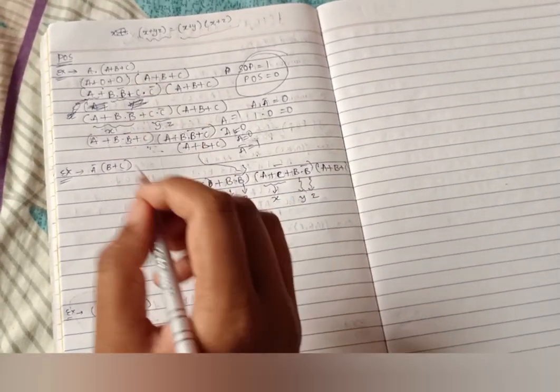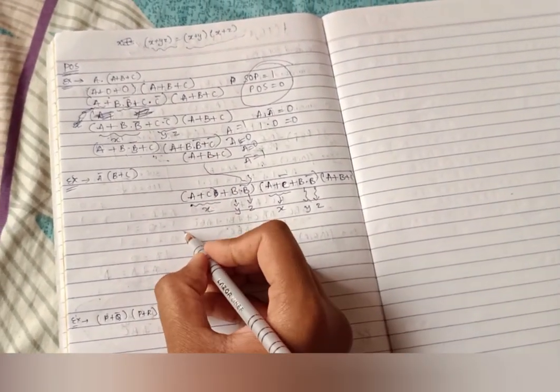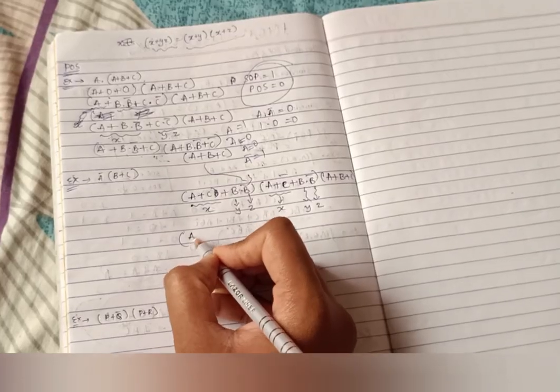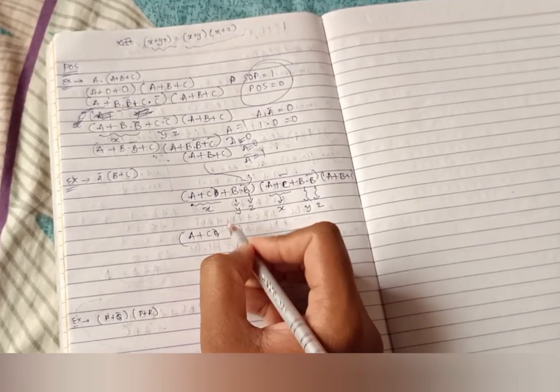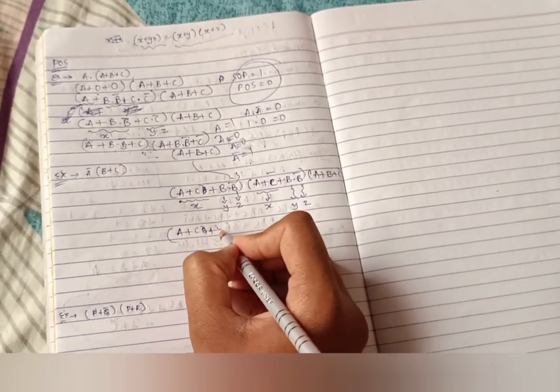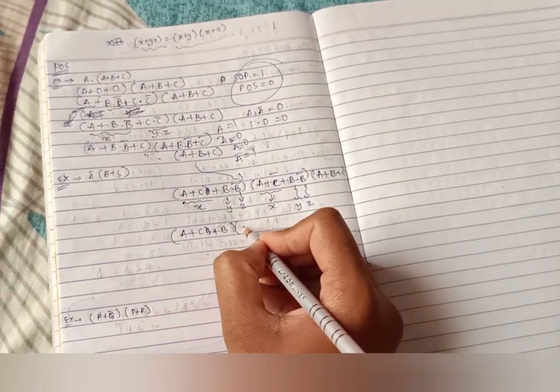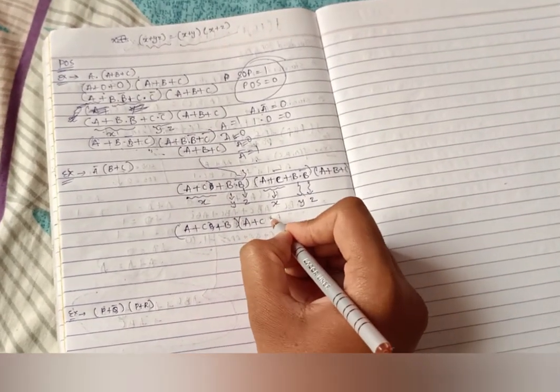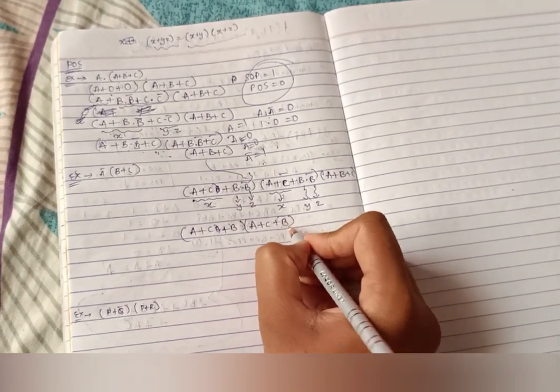So we will use that formula again, that is this we will write as A plus C plus B, then A plus C plus B bar.